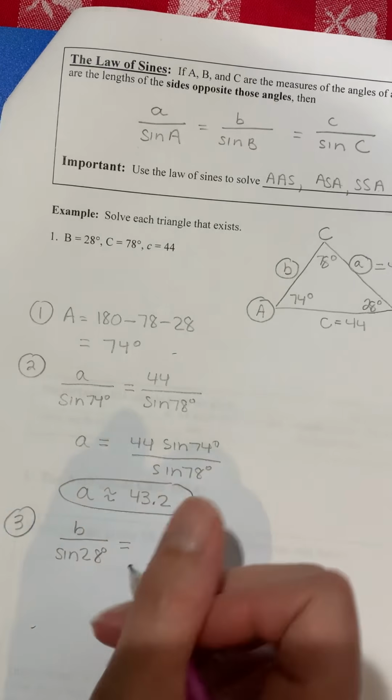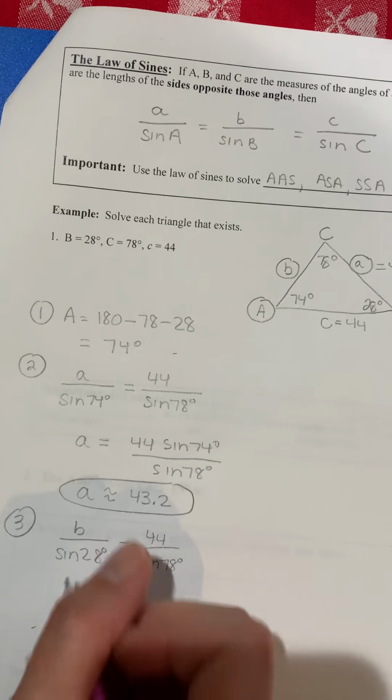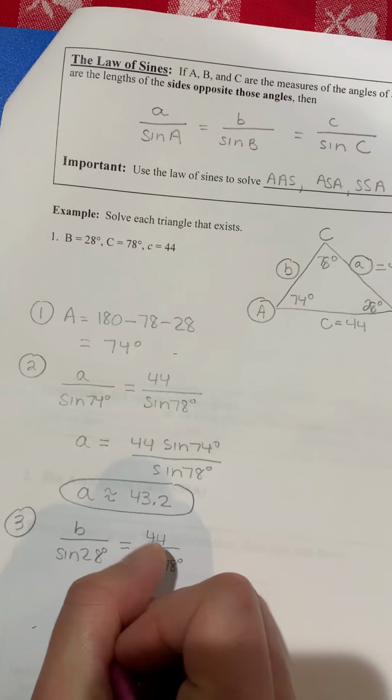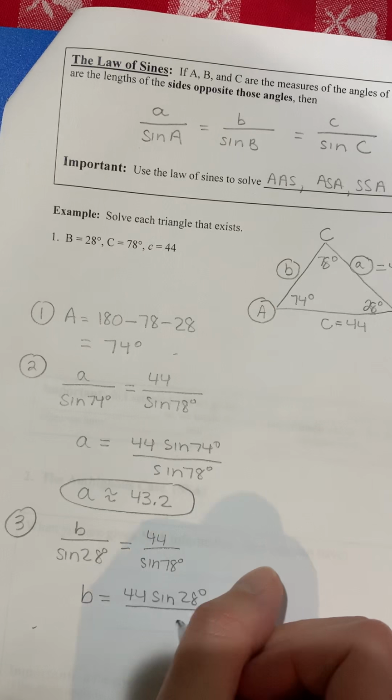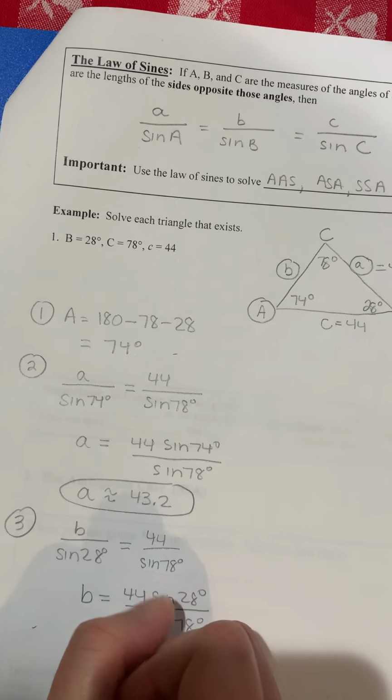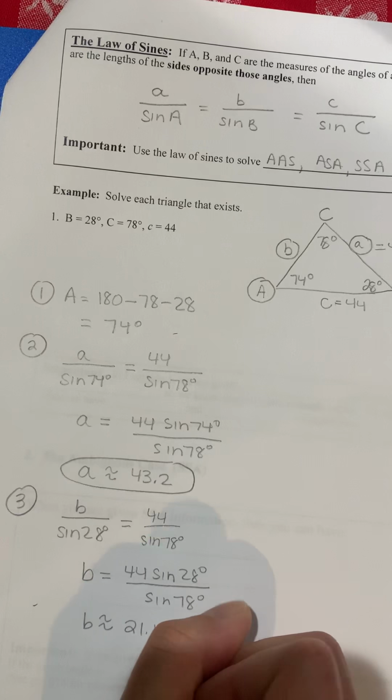So 44 over the sine of 78 degrees. And then once again, multiply by the sine of 28 degrees. So we get B is 44 sine of 28 degrees all over the sine of 78 degrees. Once again, I put that in my calculator to get an estimate, and I get that B is about 21.1.